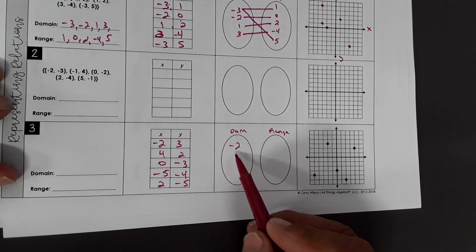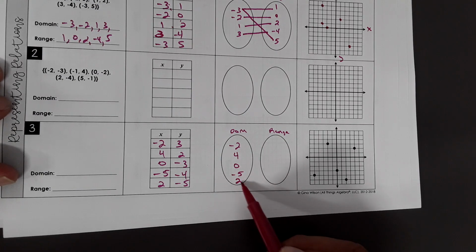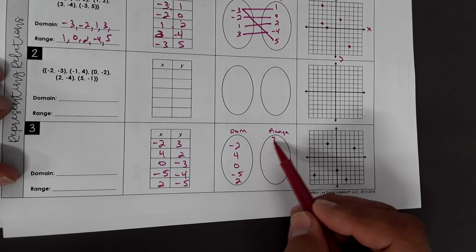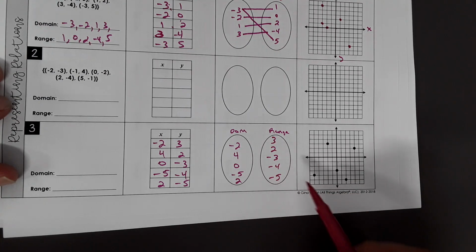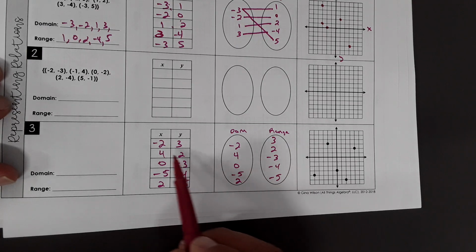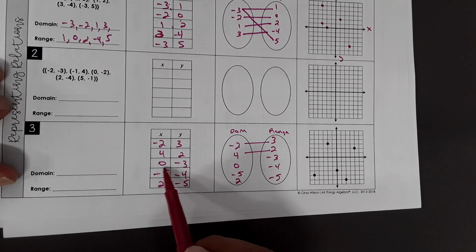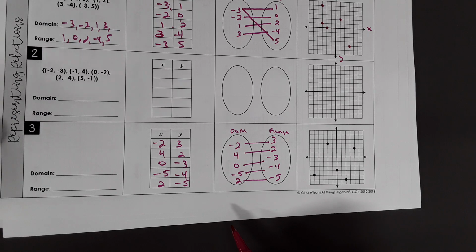-2, 4. Remember, the domain numbers are just the x numbers. I'm going to put the range numbers, which are the y numbers, 3, 2, -3, -4, and -5. And then to map them over, I just map the -2 to the 3, the 4 to the 2, the 0 to the -3, the -5 to the -4, and 2 to the -5.